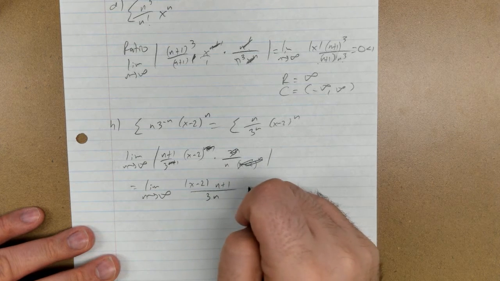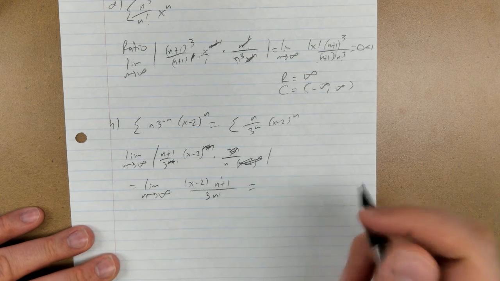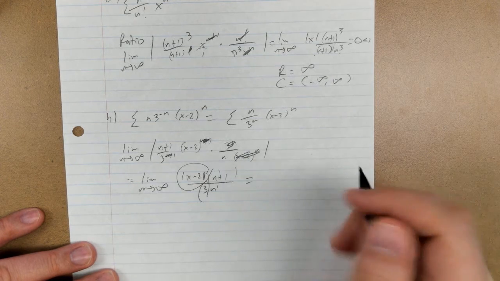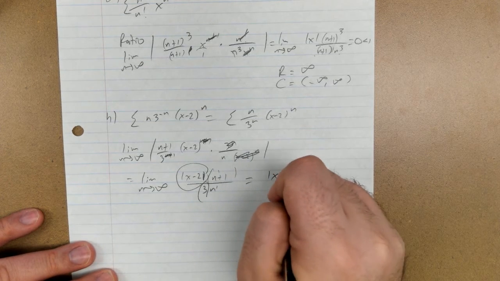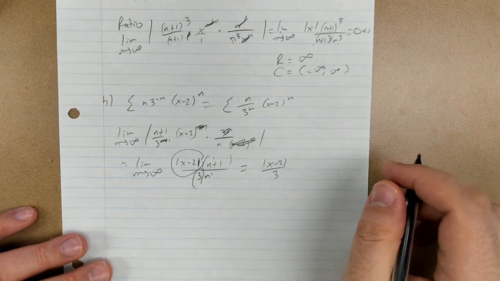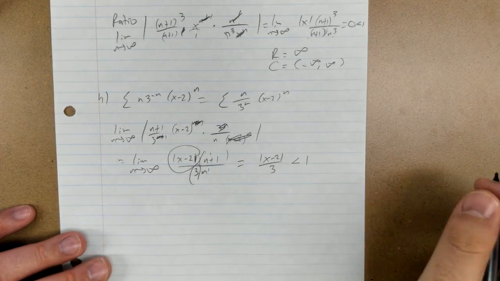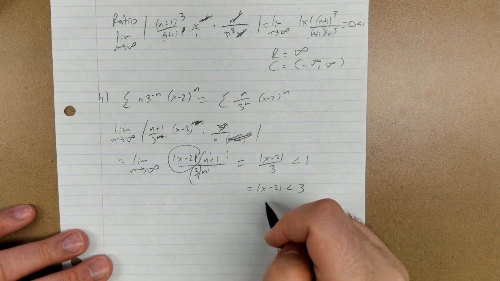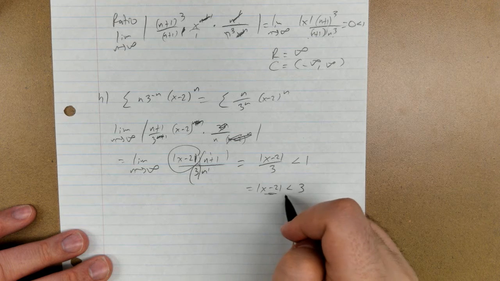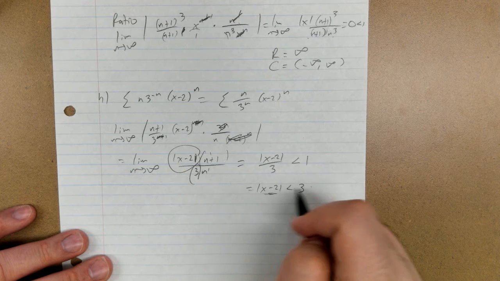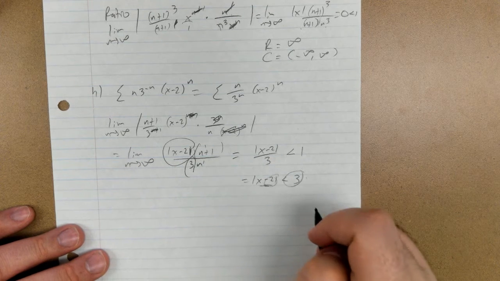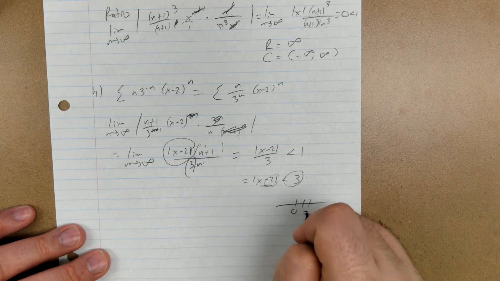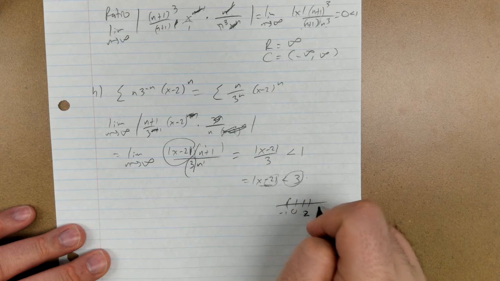Okay, now if you think about the degrees of n, it's the same, n to the 1, n to the 1. What are the leading coefficients? This is the leading coefficient at the top, and this is the one at the bottom. So this becomes our limit. And the ratio test says, hey, this will converge when that's less than 1. So I need to solve this. If you move the 3 over, now think about it this way. This is the distance between x and 2. So what numbers have distance from 2 less than 3? So on the number line, if you go to, here's 0, here's 1, here's 2, what numbers are within 3 units of 2? Well, minus 1 to 5.